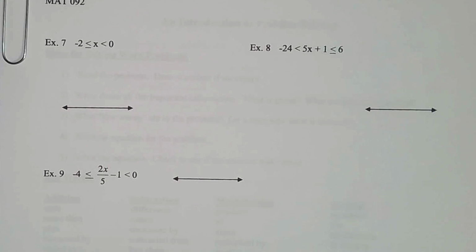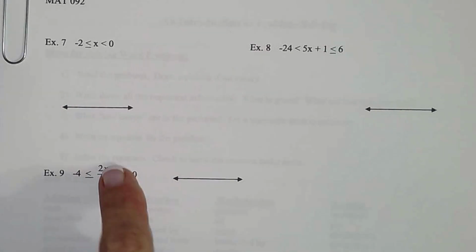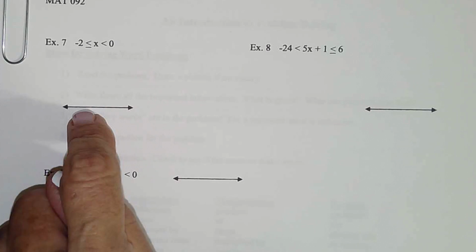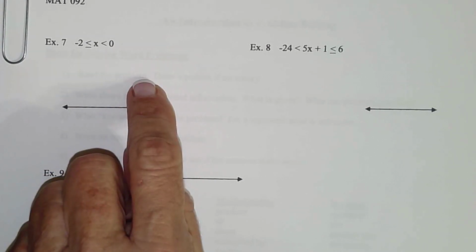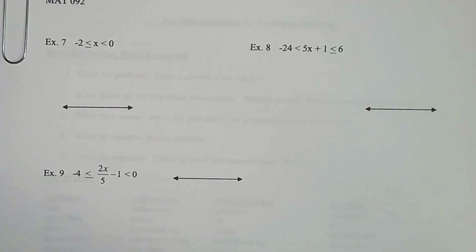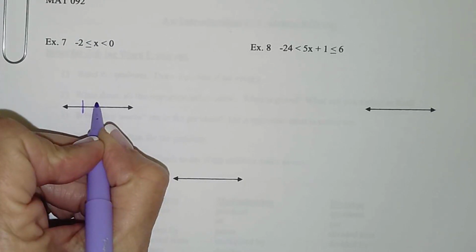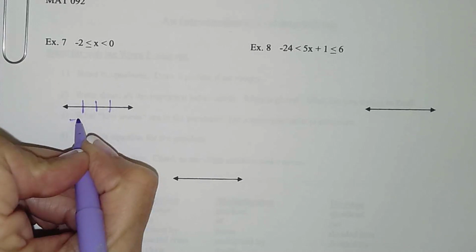compound inequalities. One of them is already solved. Our goal is to get x alone in the middle. Not alone, not alone, alone. So we can go straight to the graph and the set builder notation and the interval notation. So this tells me to put a bracket at -2. So let's do -2, -1, and 0.